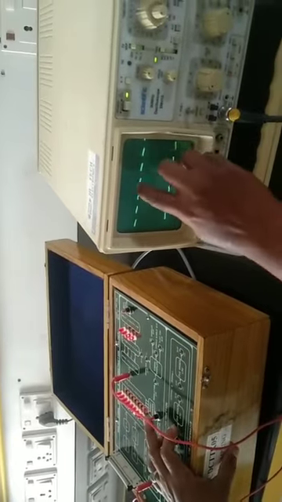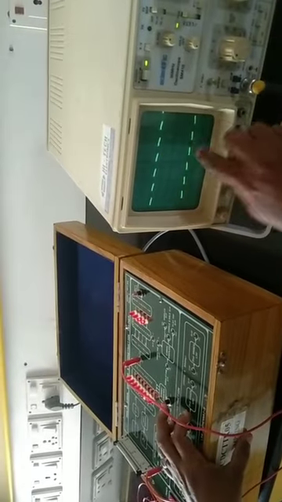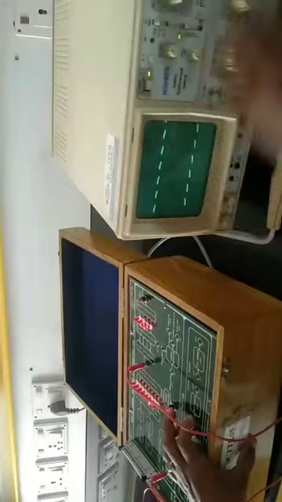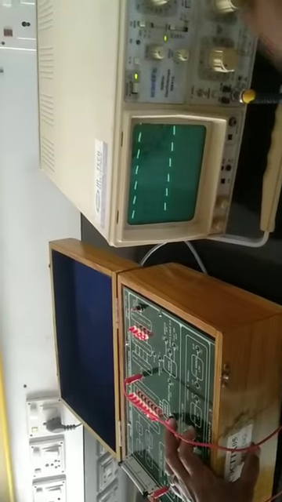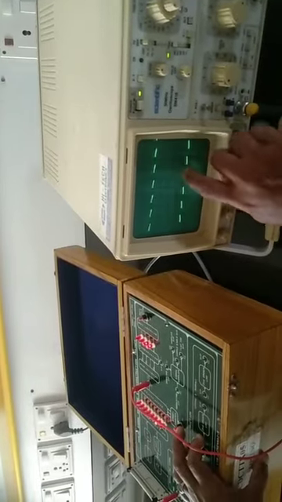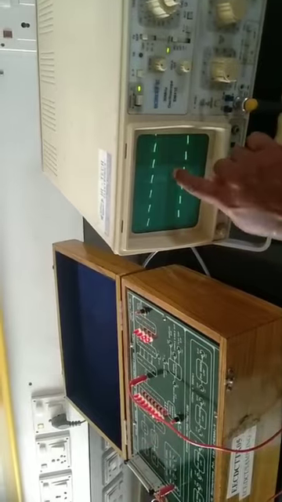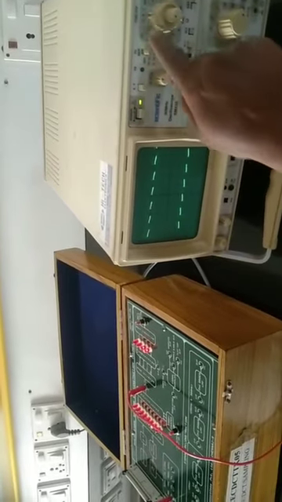Our time period: similarly, we have to measure the positive half cycle and negative half cycle. Here we measure the reading from the positive half cycle up to the negative half cycle. The negative half cycle ends at the third line. So it is 1.6 into 0.2 millisecond. This is our time period calculation.